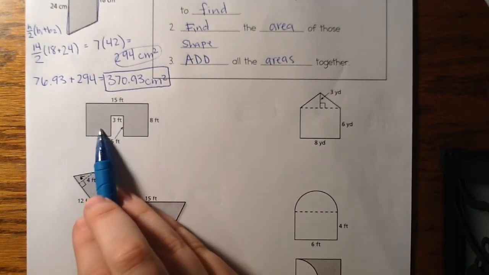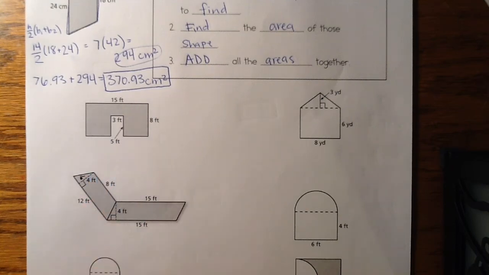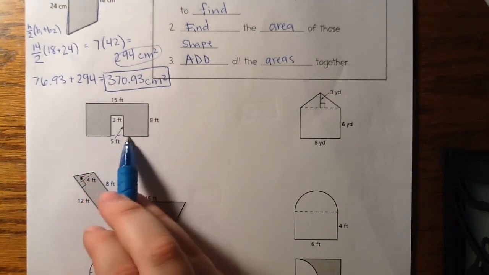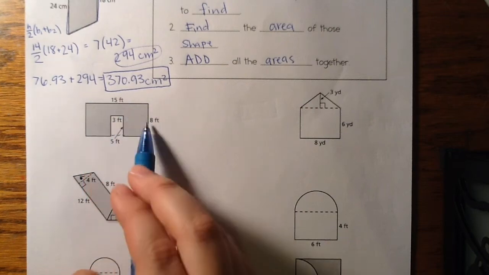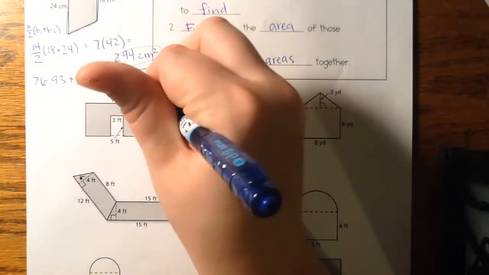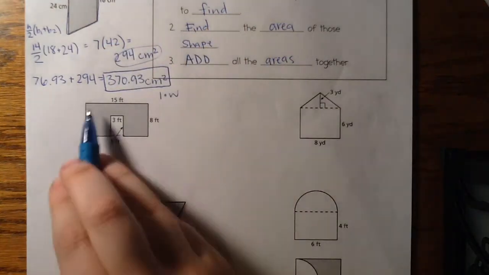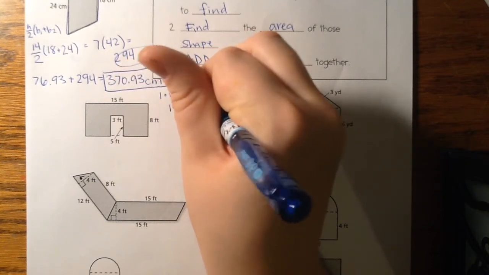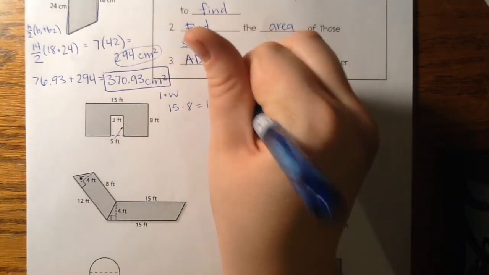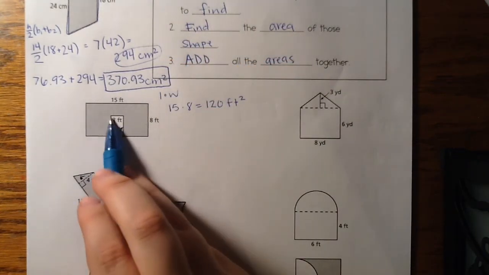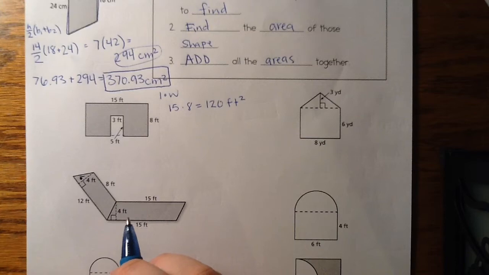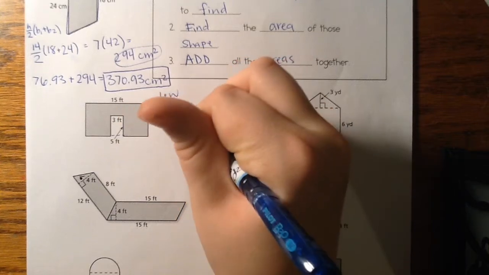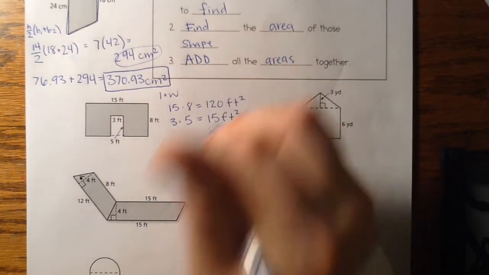So, our first step is separate the figure into shapes with areas we know. So I see a large rectangle with a smaller one inside. So let's find the area of our larger rectangle first. Rectangle is length times width. So it's 15 times 8, which gives us 120 feet squared. Then let's find the area of the smaller one, which would be 3 times 5, which is 15 feet squared.